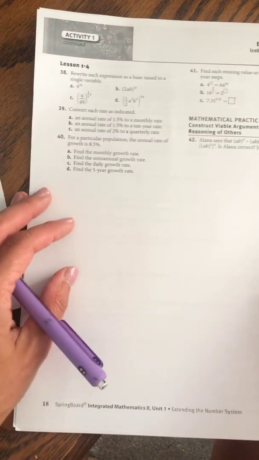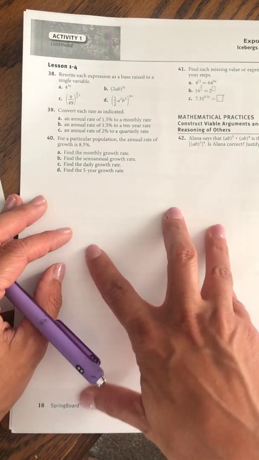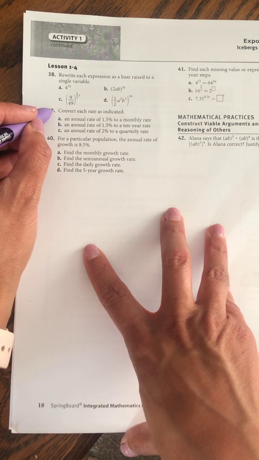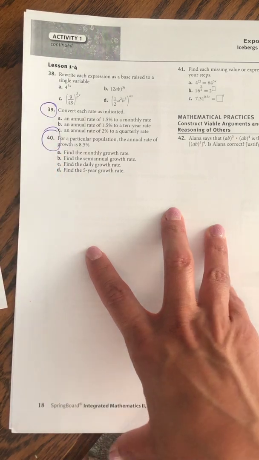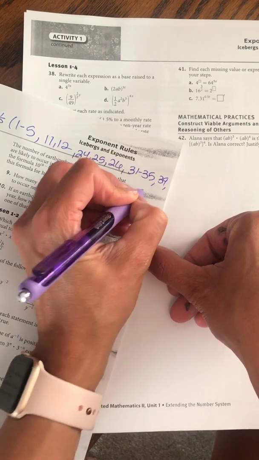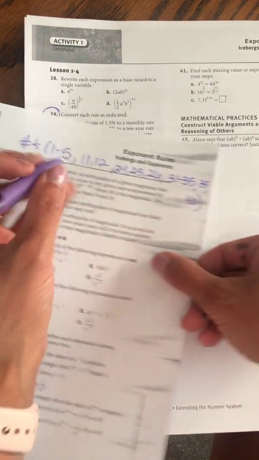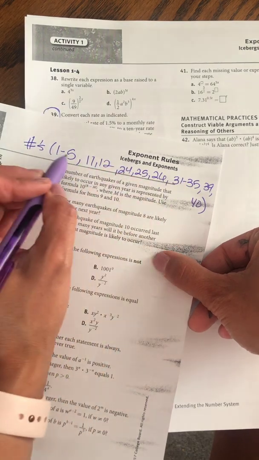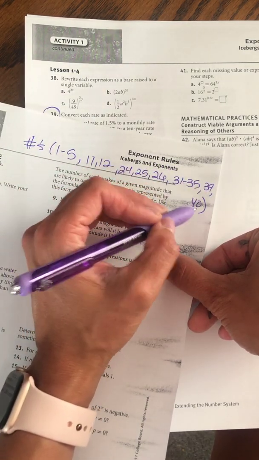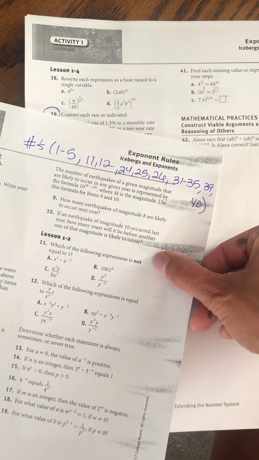And then from lesson 1.4, let's do 39 and 40. Okay. So there's 5, 6, 7, 8, 9, 10. Here's another 5, so 15, 16, 17. So instead of 20 questions, I cut it down to 17. Okay? So that is your homework.